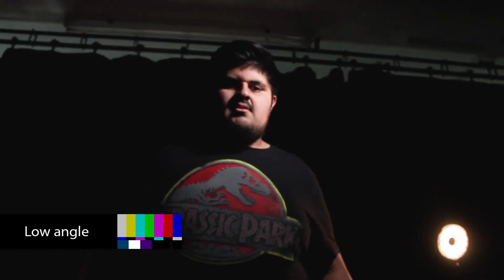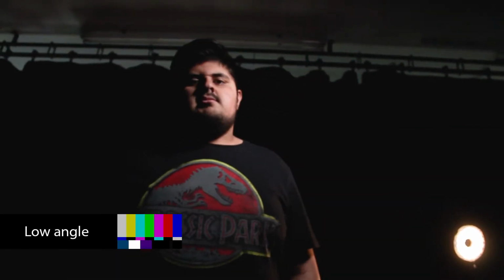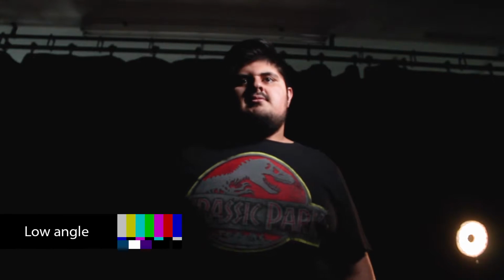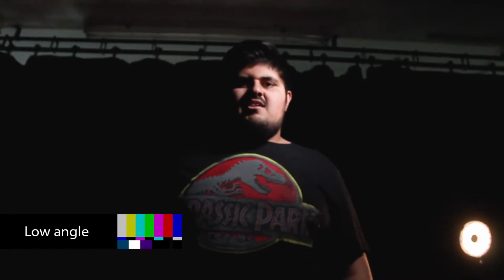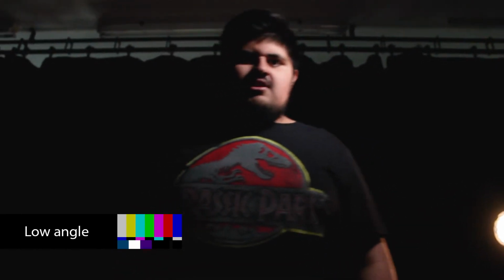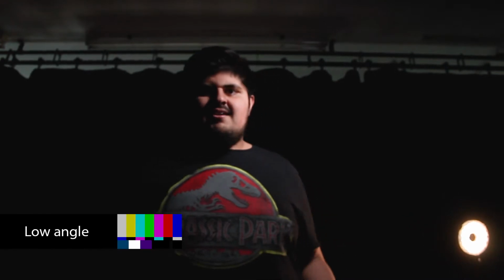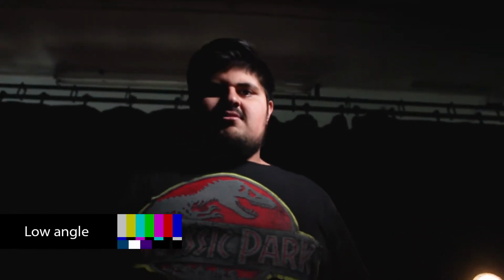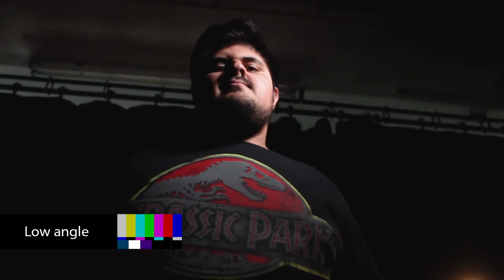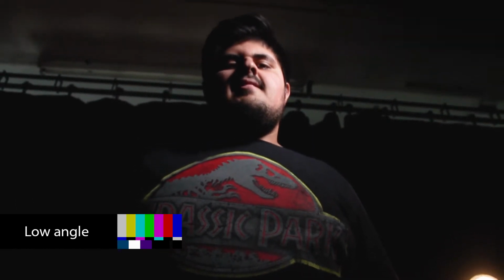Okay, so let's move on to angles. This is a low angle shot. This makes the subject look more powerful and dominant. This may also make the audience, who is the camera, feel intimidated. This effect is achieved by placing the camera lower than the eye line of the subject and having it looking up at the subject. The shot can be made more dramatic by having the camera even lower. To make it less dramatic, you can have the camera a bit higher.